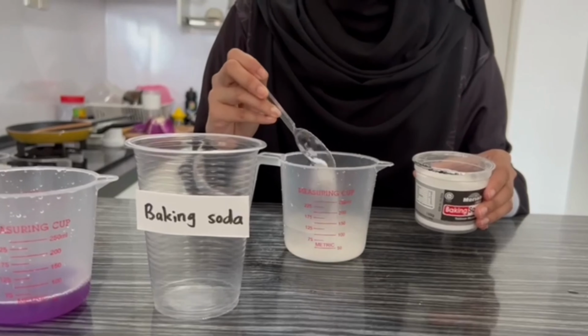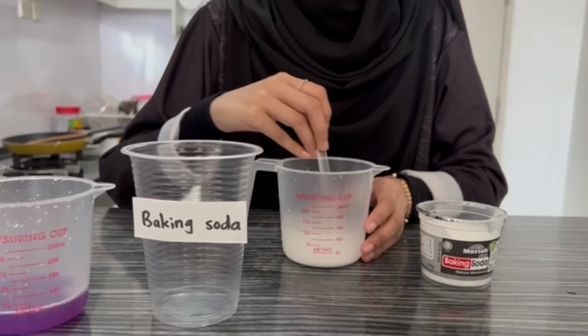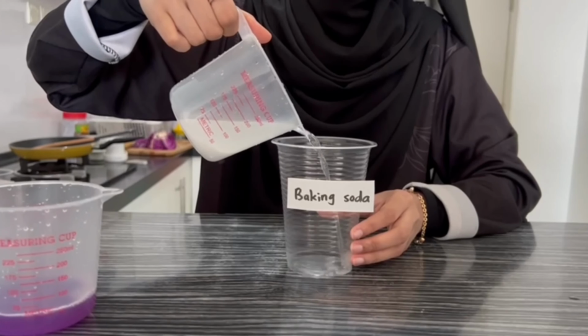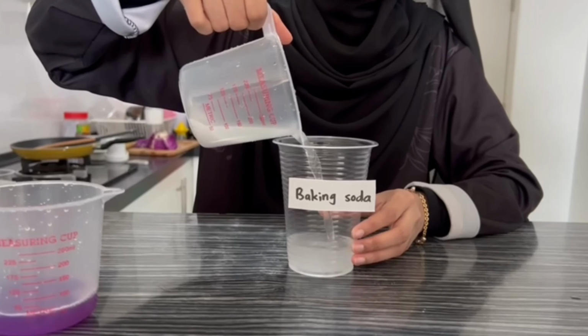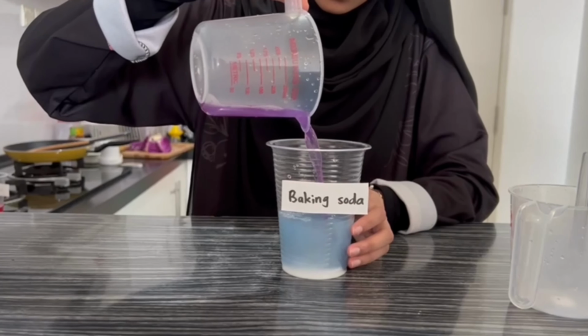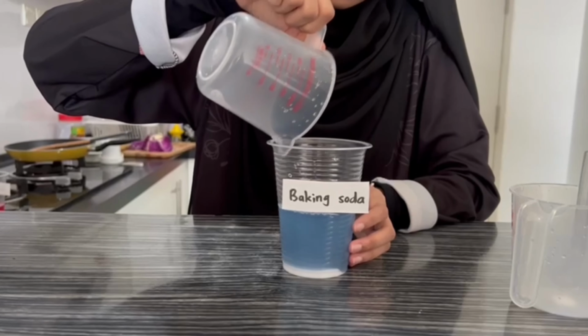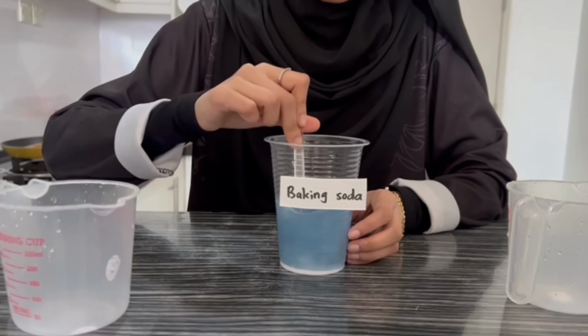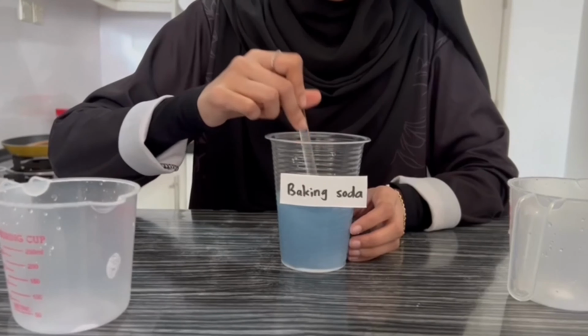Measure 100 ml of water using a measuring cup. Put 3 tablespoons of baking soda in the measuring cup and stir it. Pour the solution into the plastic cup. Just like before, pour 50 ml of red cabbage juice and observe the color changes to a blue, which indicates that baking soda is alkaline.